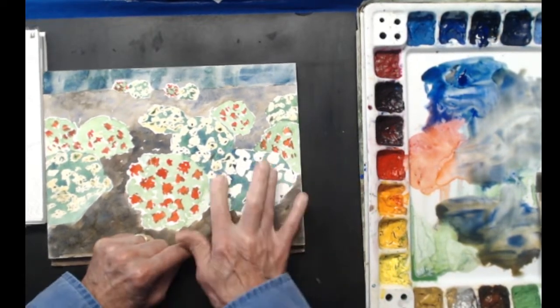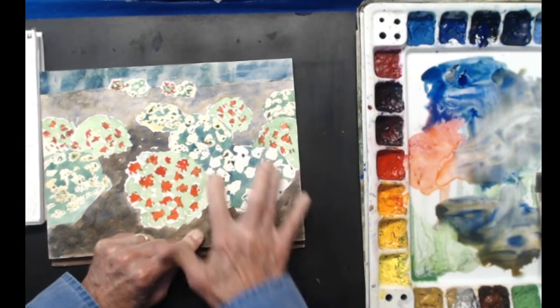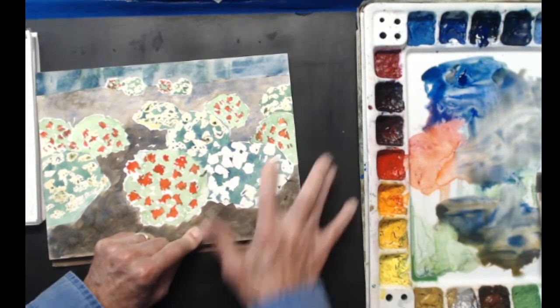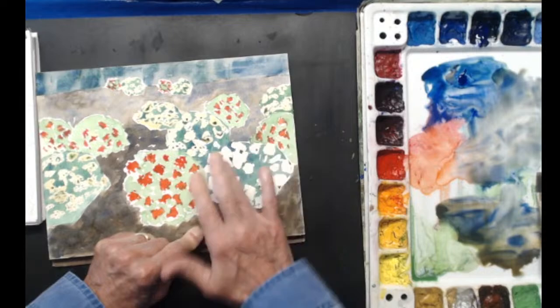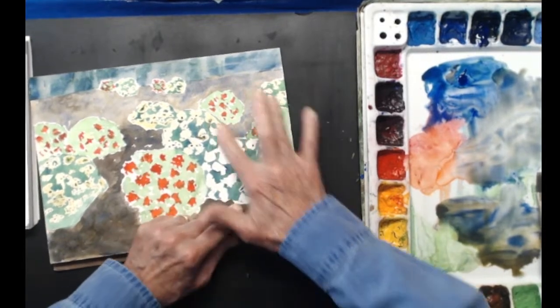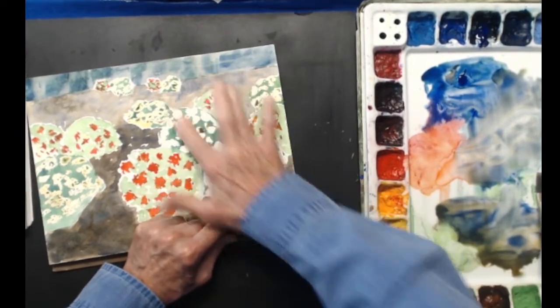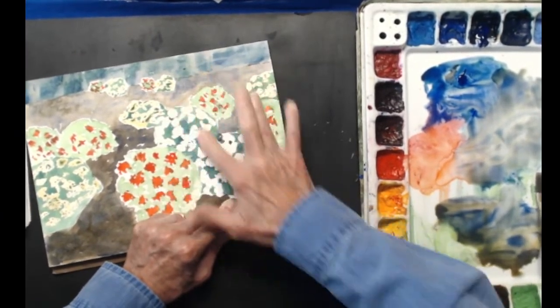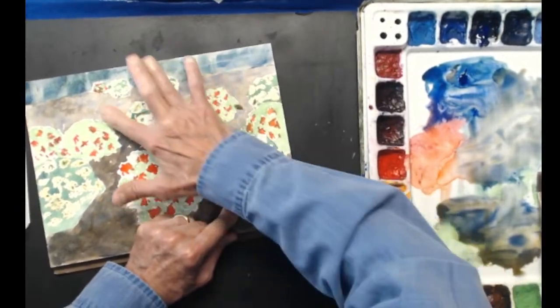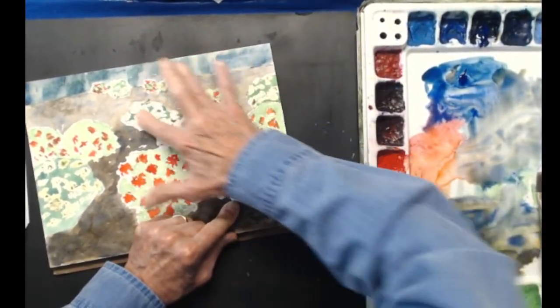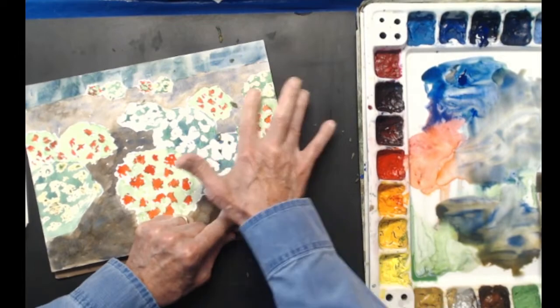Just by rubbing against it, it'll come off, and brushing it aside. So now the white mask, which protected the white paper, will show up the white flowers, and that's what I want. I want that white. I want that contrast of the white and the darks to show up.